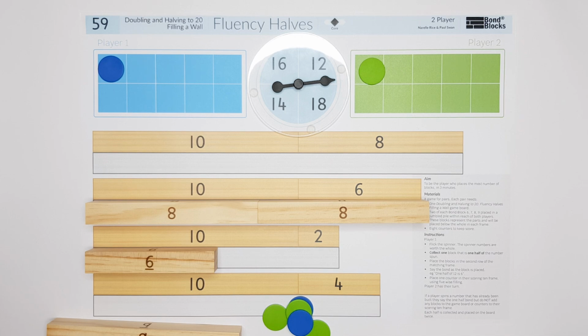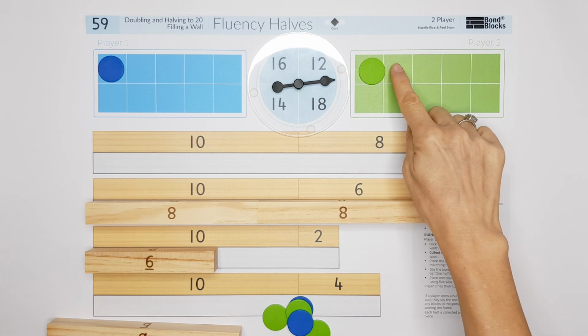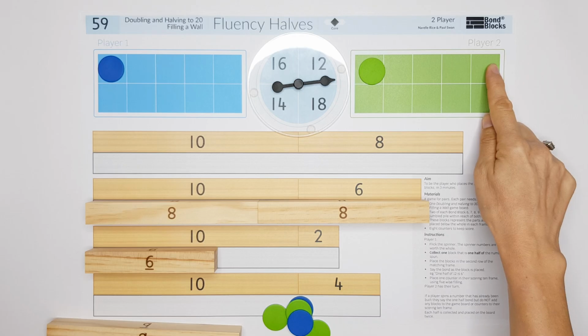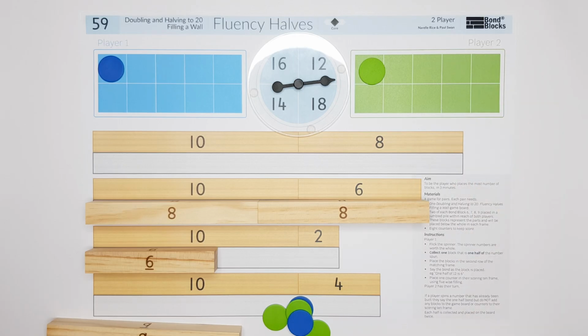Play continues for 3 minutes and whoever's placed the most number of blocks in that time is the winner. Now it's your turn.